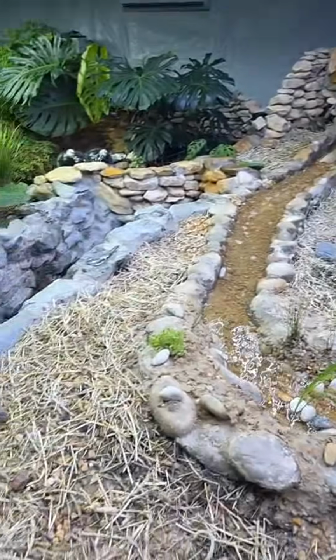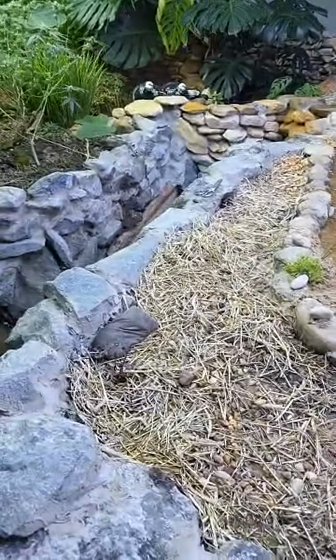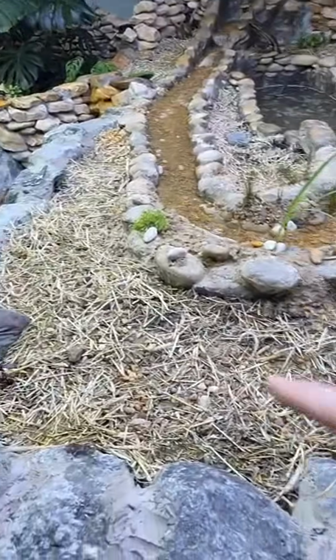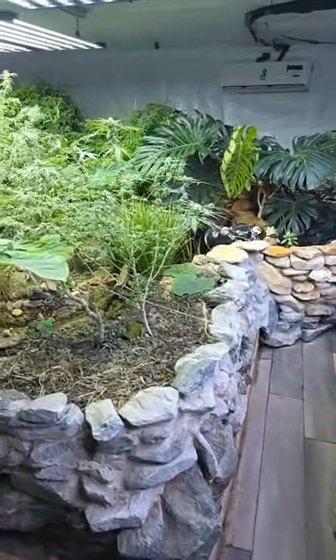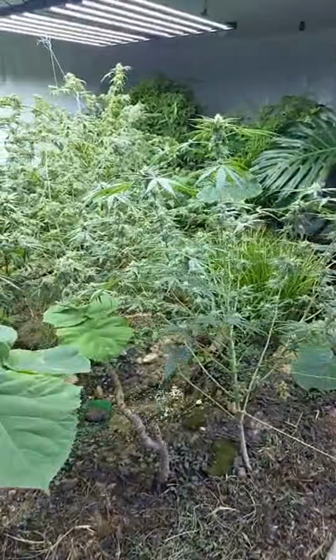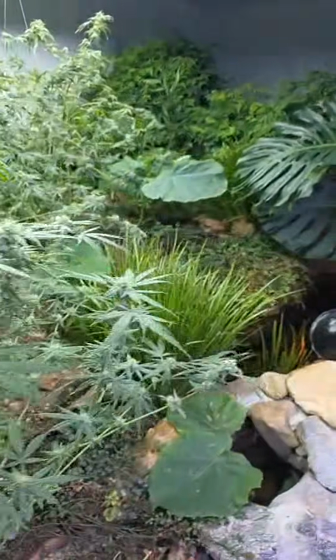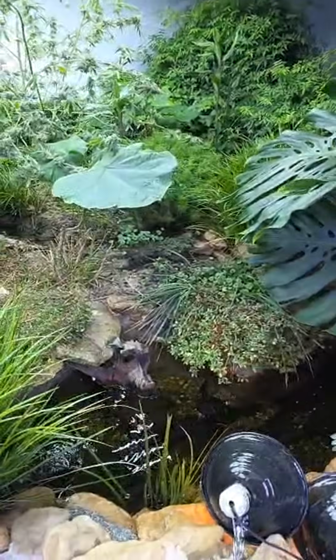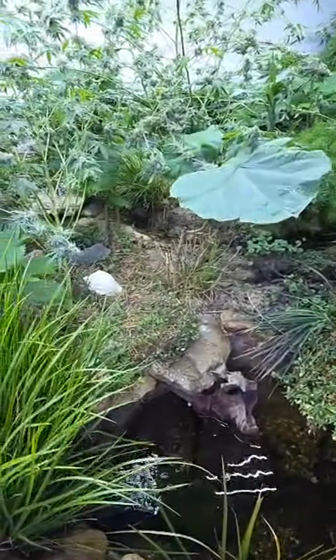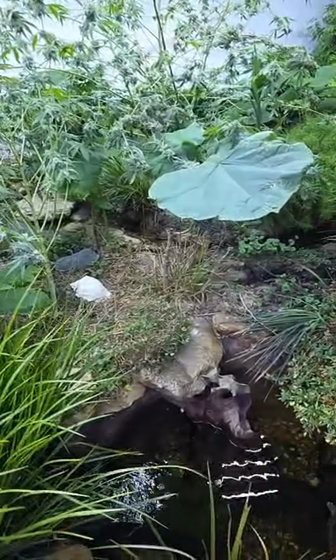Put water in the pond. We planted seed. I still haven't popped any of the other seeds. The other seeds are just sitting outside. Figured it'd be better to pop them outside since it's so nice out there. Just keep them wet and hopefully they pop. They should.